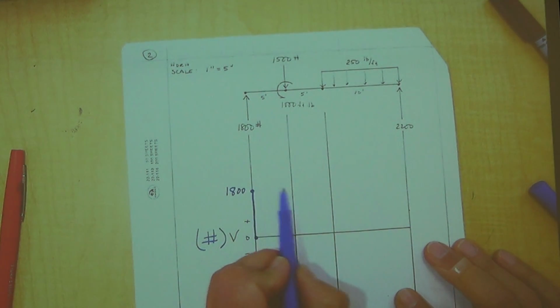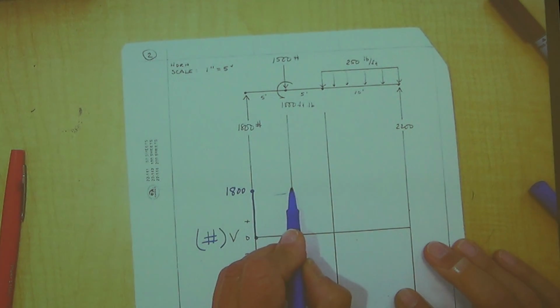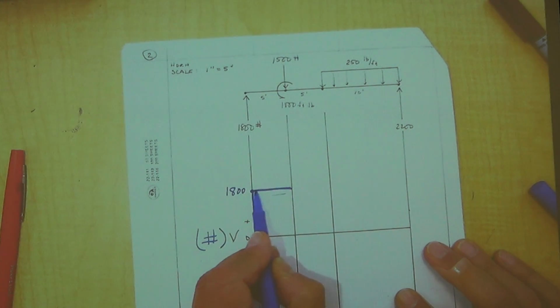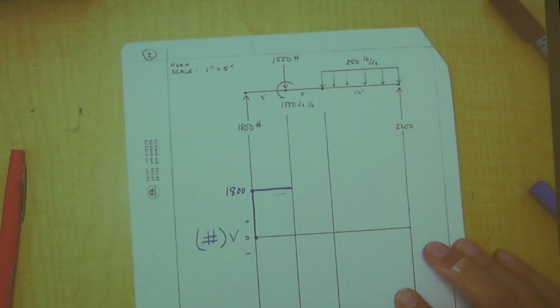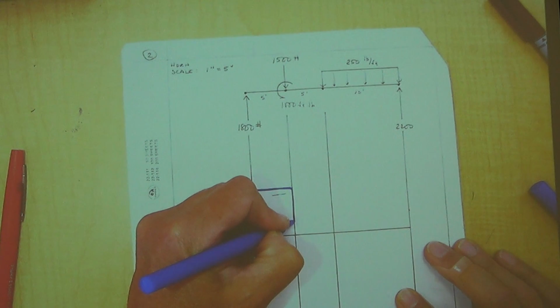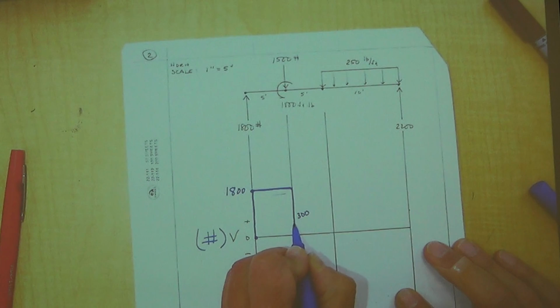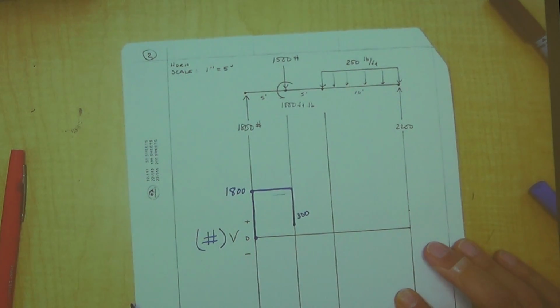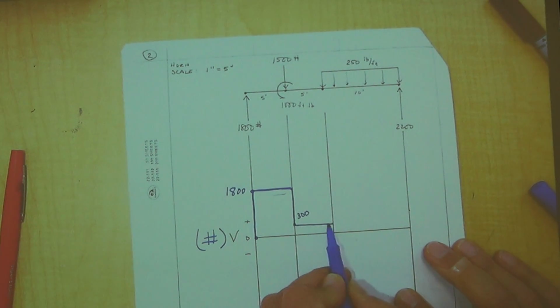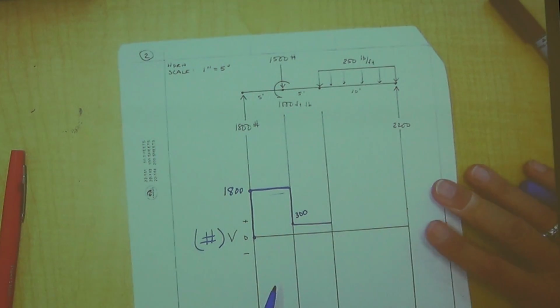Okay, Geraldine, what happens here? It's going straight across. Straight across, nothing. It's not experiencing any load here. Maria, what happens next? It goes down 1,500, so it goes down to what? 300. Then Lucas, what happens here? Horizontal. We're still at 300.